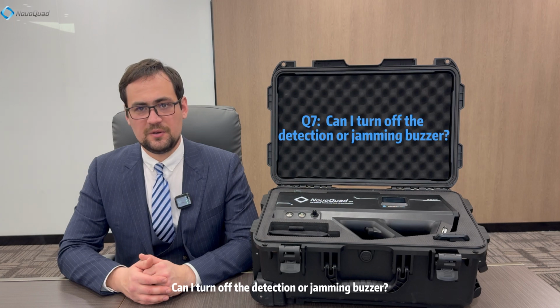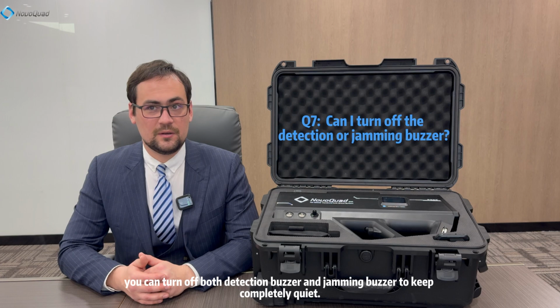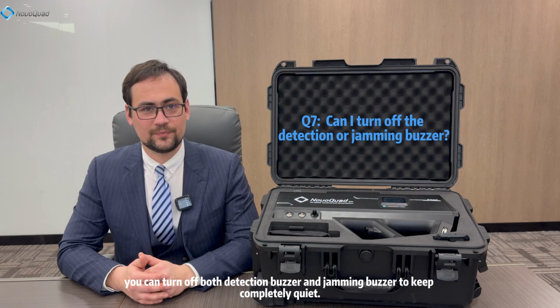Next up, can I turn off the detection or jamming buzzer? Yes, you can turn off both the detection buzzer and the jamming buzzer to keep completely quiet.